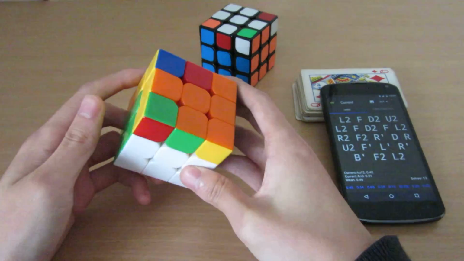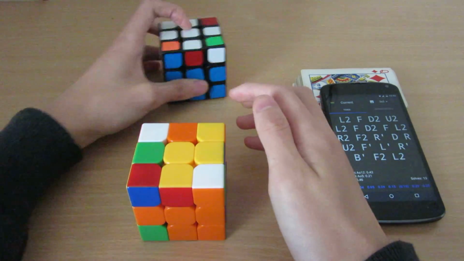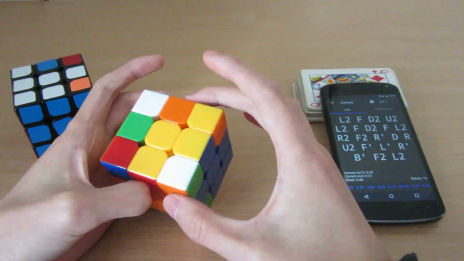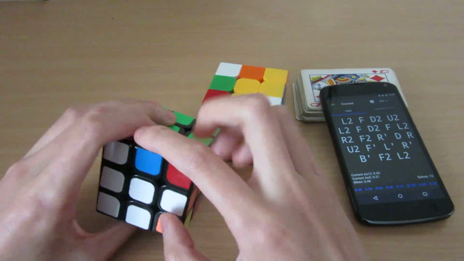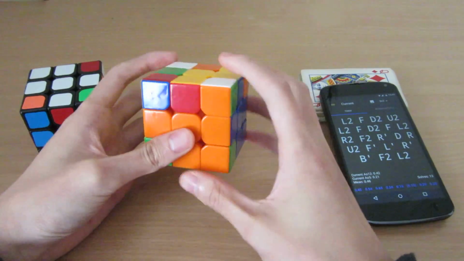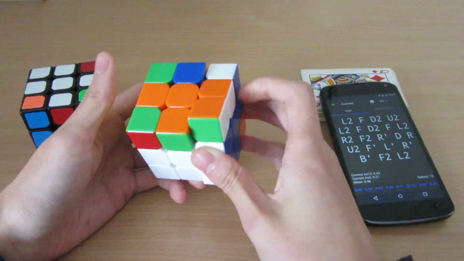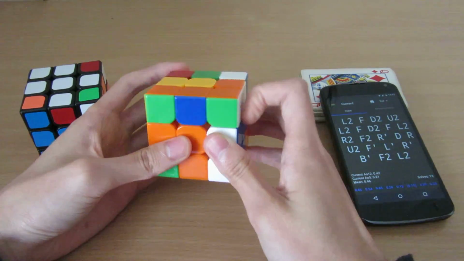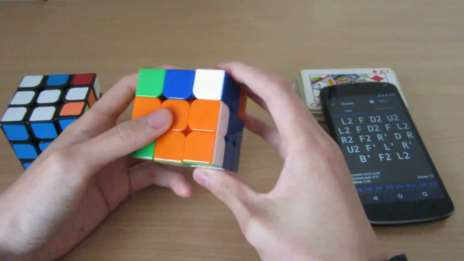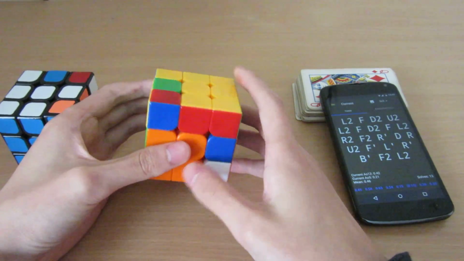Okay, another nice case. If you're a green cross solver and this is your cross edge, these are your F2L pairs, it's just a free pair case where you just go R, U, R prime. If you're having trouble seeing how that works, it's basically the same as this.